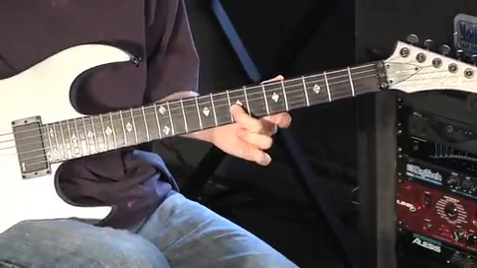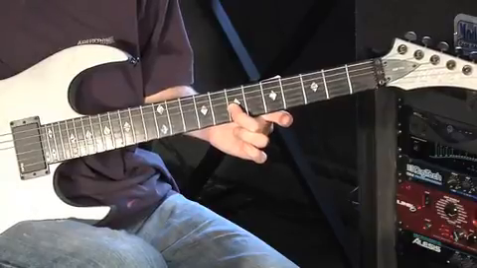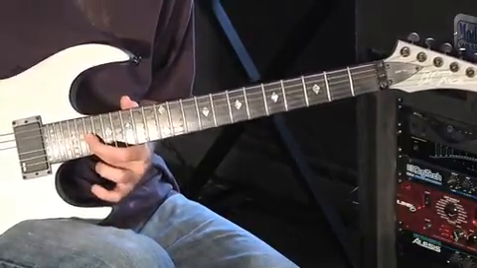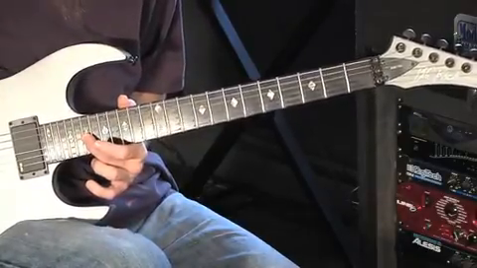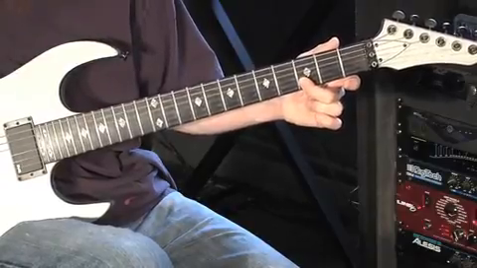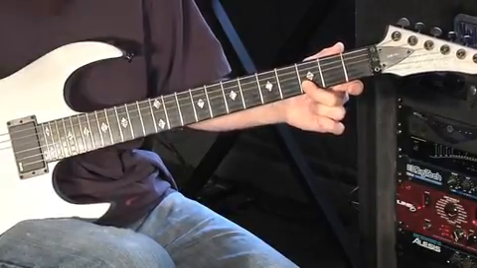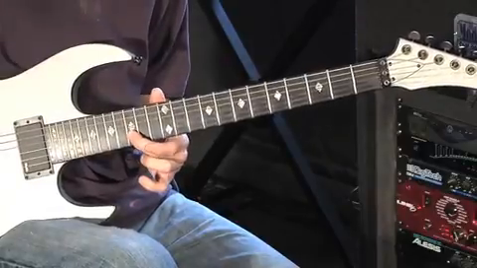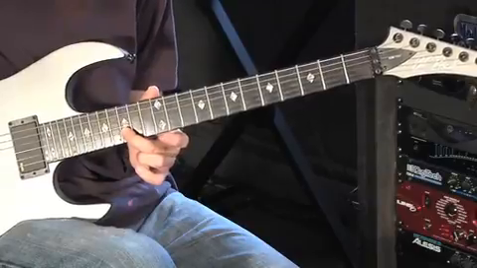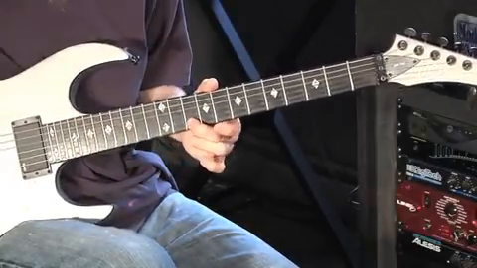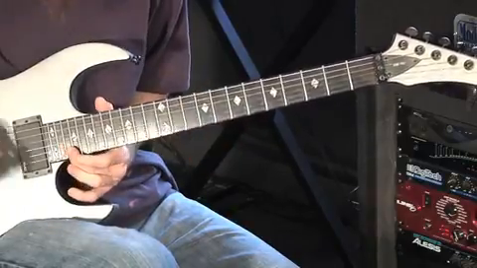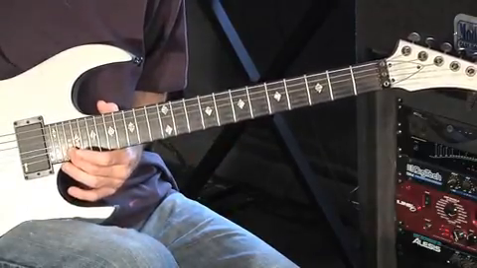The 3rd string D is on the 7th fret, 3rd dot. It is on the 19th fret, or the 3rd dot past 12. The 2nd string D is on the 3rd fret, 1st dot. Its octave is the 15th fret, the 1st dot past 12. And finally, the 1st string D is on the 10th fret. Its octave is on the 22nd.